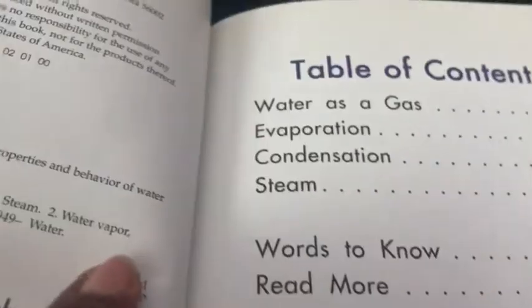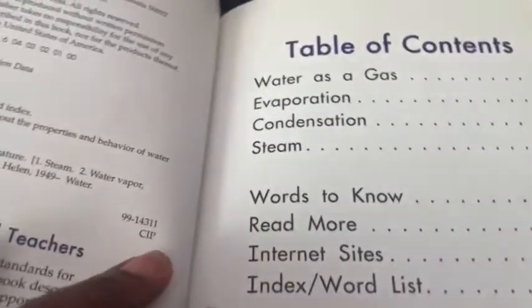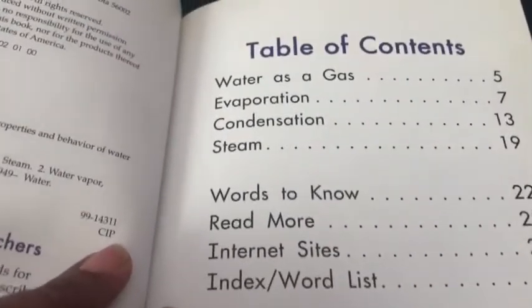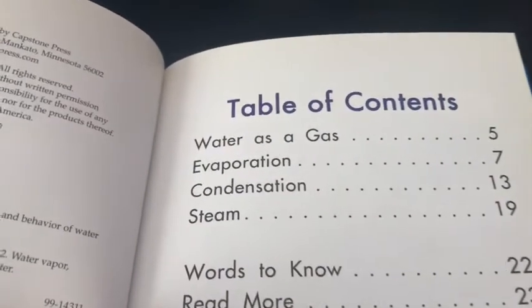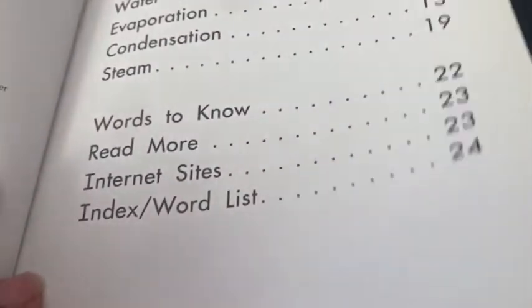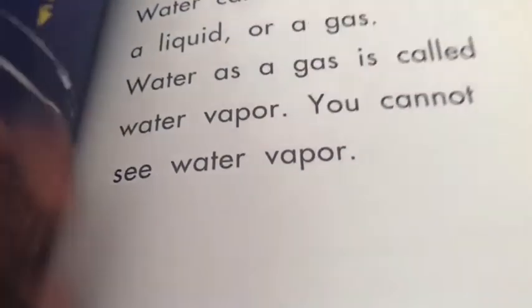Okay, now we see our table of contents. Remember, that's where, if you don't want to read the whole entire book, you can go to whatever you're trying to find information about and see what page it would be on, because the page numbers are on the side. Okay, and in this one we have an index and a word list.